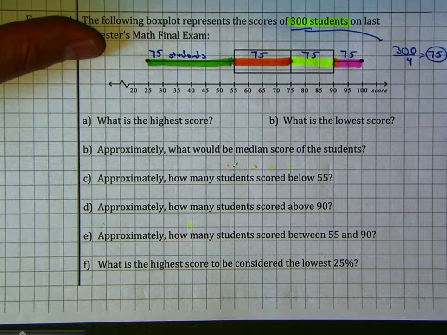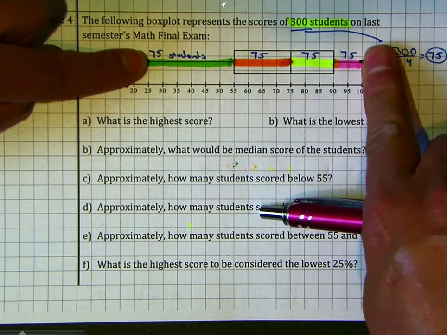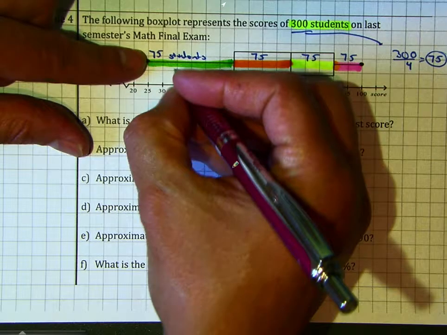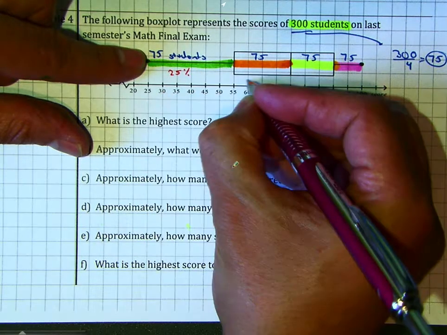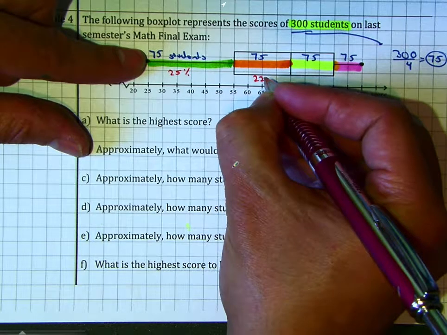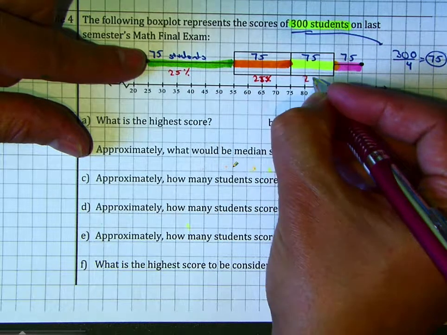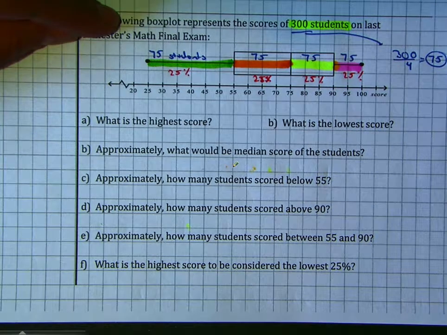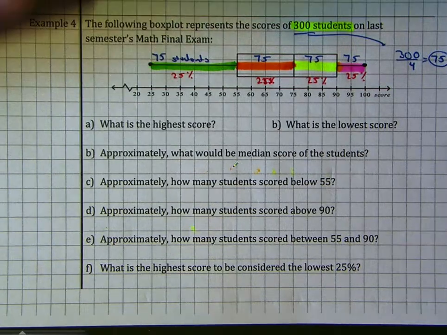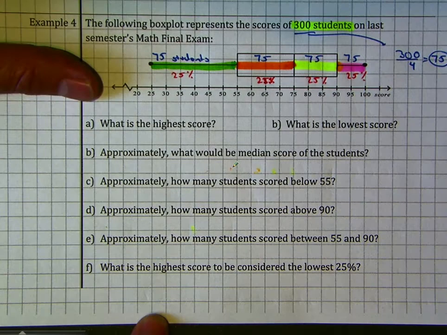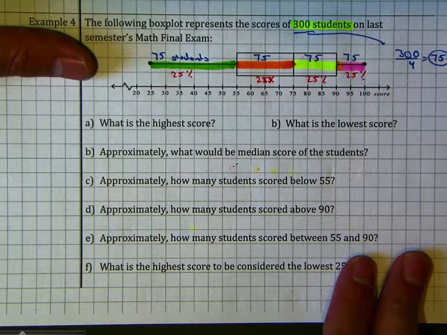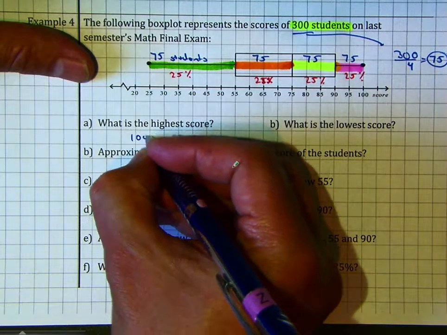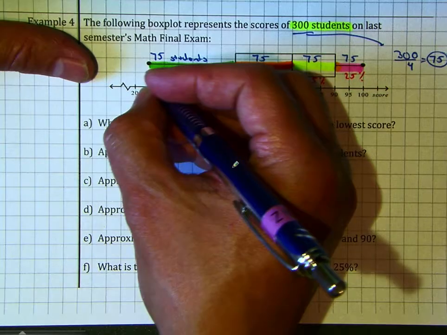Also, 100% of the students are between 25 and 100. That means that there are 25% of the students here, and this is essential that you write them down. 25%, 25%, and 25%. And now once you have everything labeled, then the rest of it is pretty easy. Go and answer the questions if you haven't done so, pause it, and then we can compare. So what is the highest score? Correct, it's 100. What is the lowest score? It's 25.